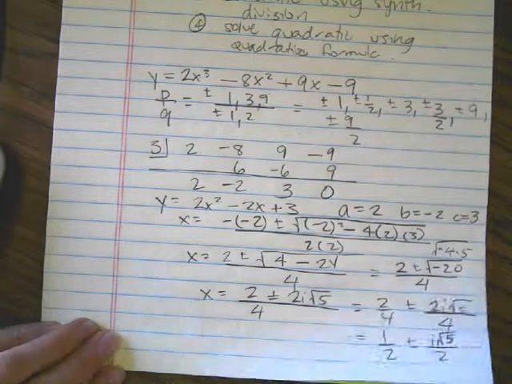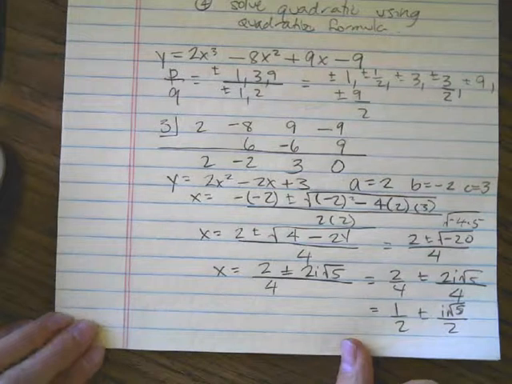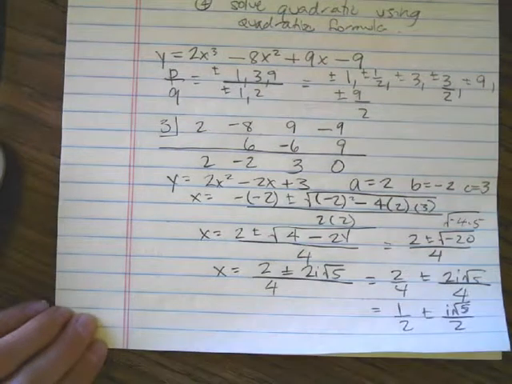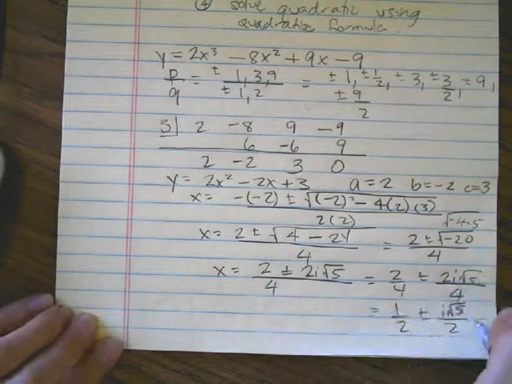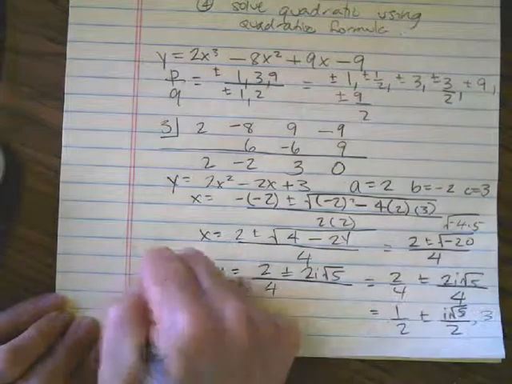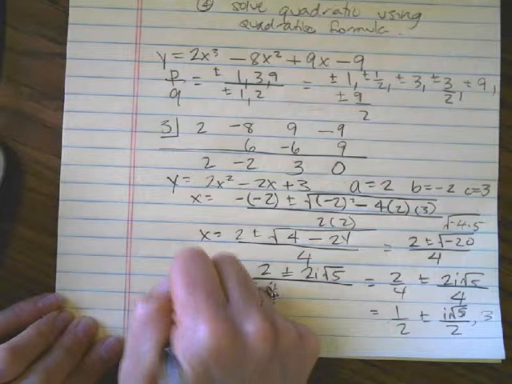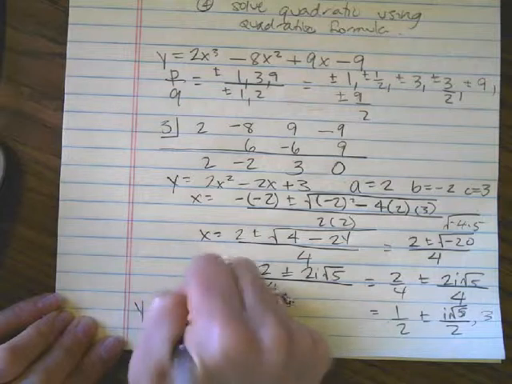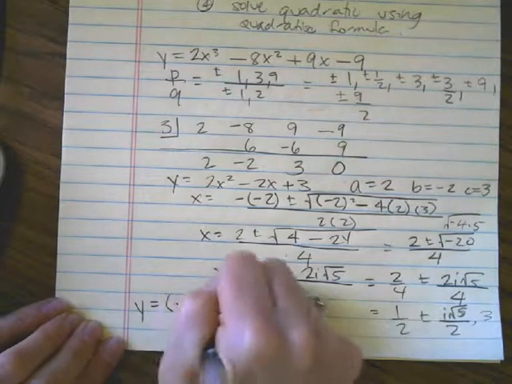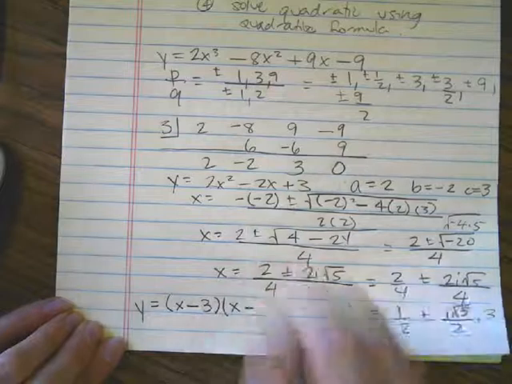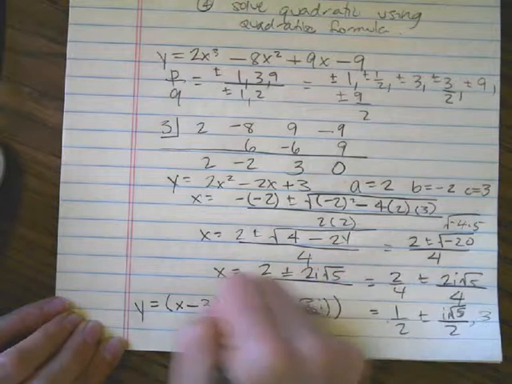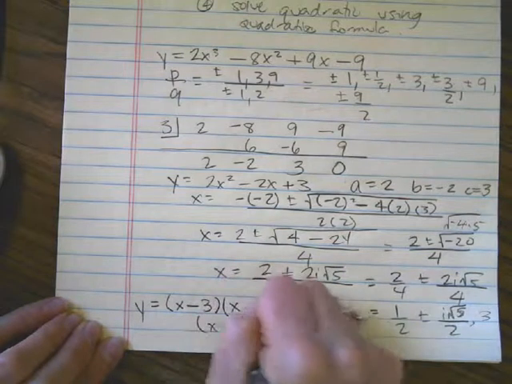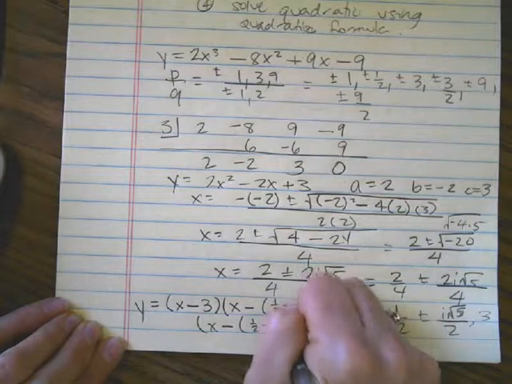If they ask you to write this out in the linear factorization, all of the zeros were these two zeros, the plus and the minus, as well as 3. It'd be y equals x minus 3 times x minus 1/2 plus root 5 over 2i times x minus 1/2 minus root 5 over 2i.